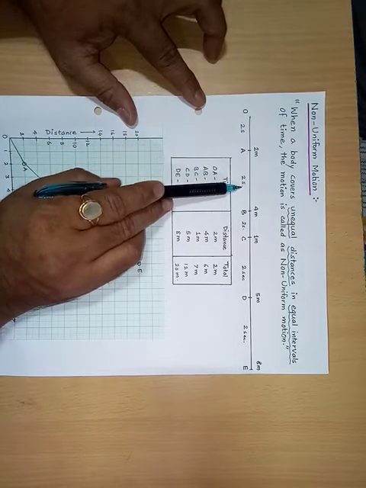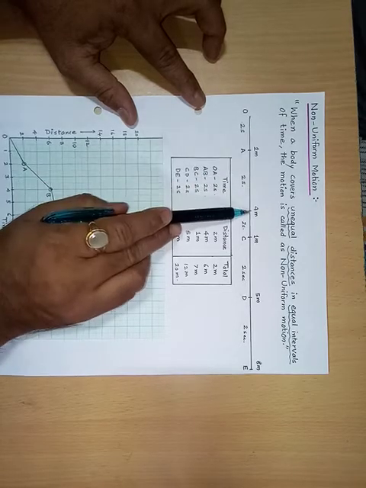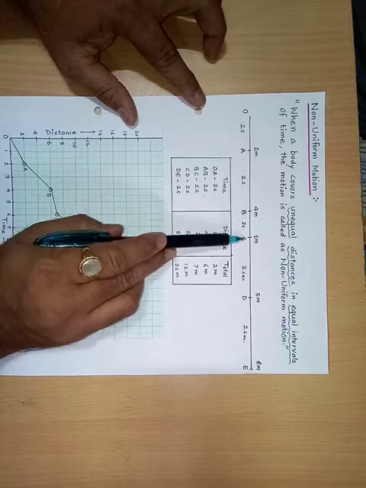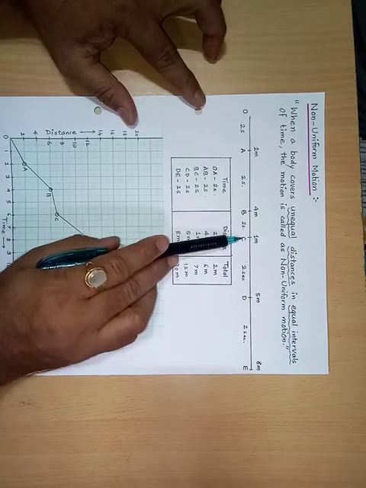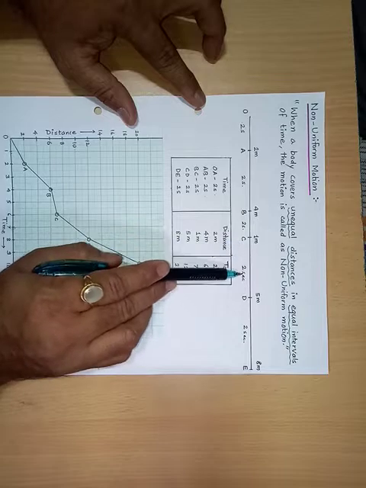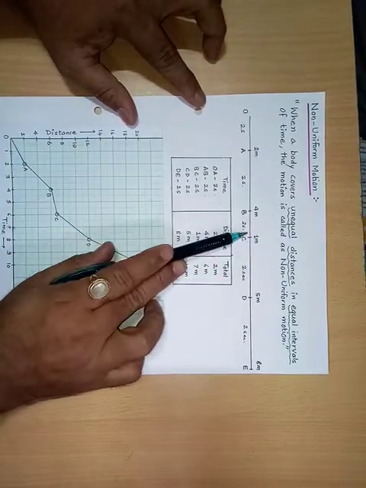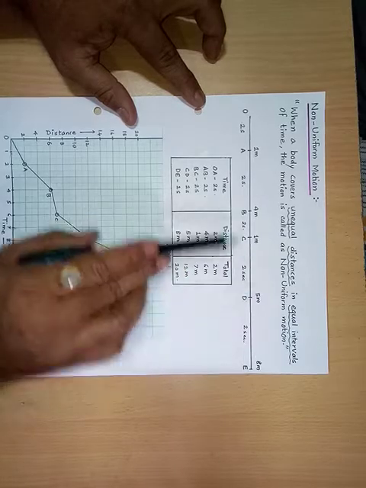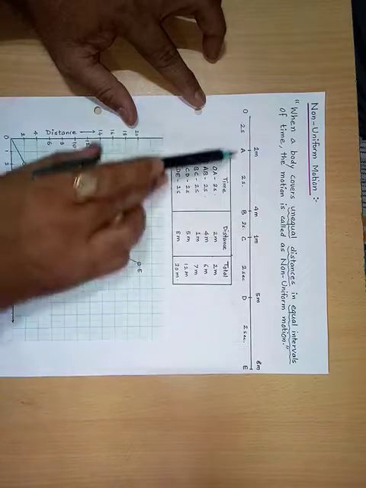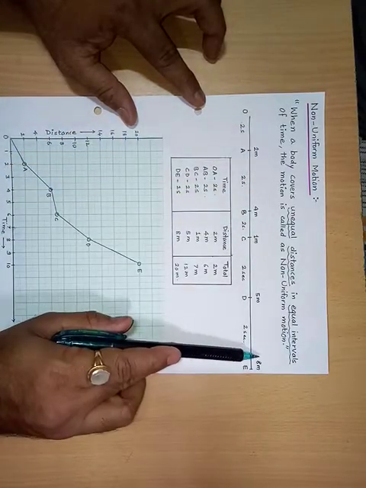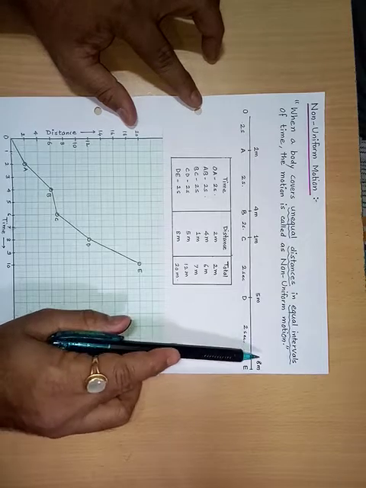Again in the second time interval, the time is 2 seconds, but now the object covered 4 meter. In the next 2 seconds, the object covered a distance of 1 meter. In the next interval of 2 seconds, the object increased its speed and covered a distance of 5 meter. We are seeing that in each of these equal time intervals, the distance covered by the object is not the same. So such a type of motion is considered non-uniform motion.